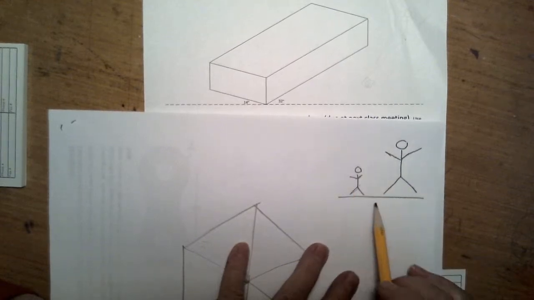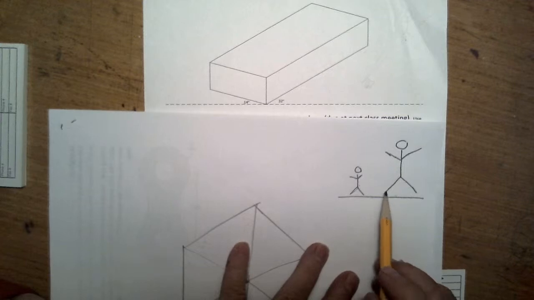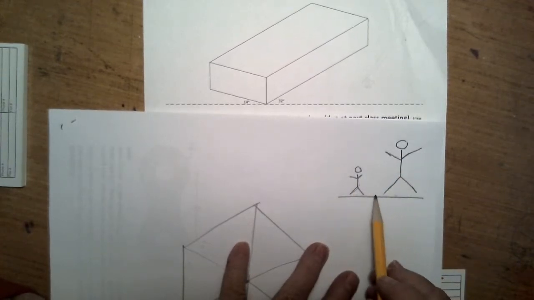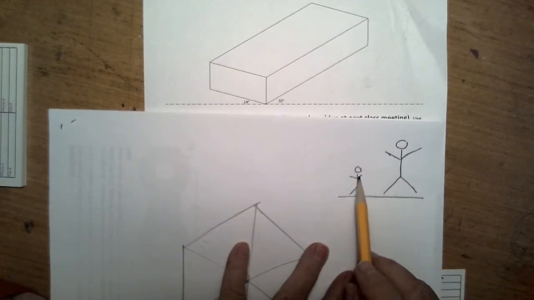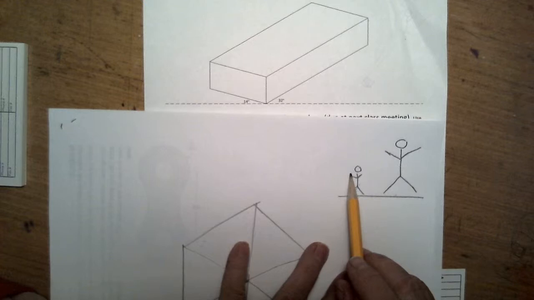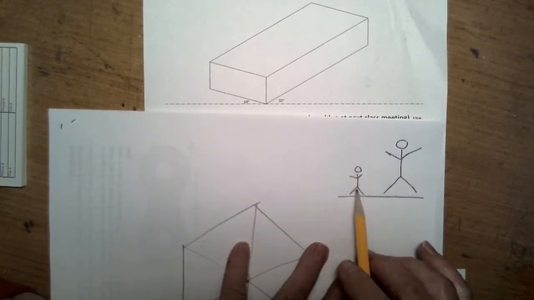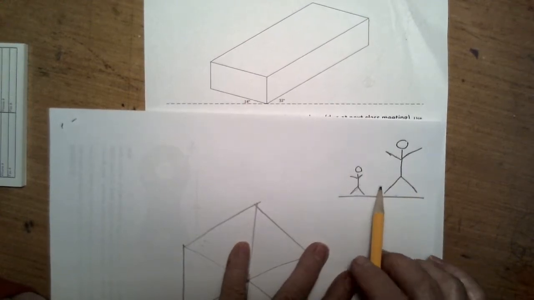Well, unless I told you, you wouldn't know whether these two guys were side by side, and this is just a small person and this is a large person, or whether this guy is just closer to me than this guy being further away, maybe a lot further away, such that if they were both side by side, he'd be much taller than this fellow over here.